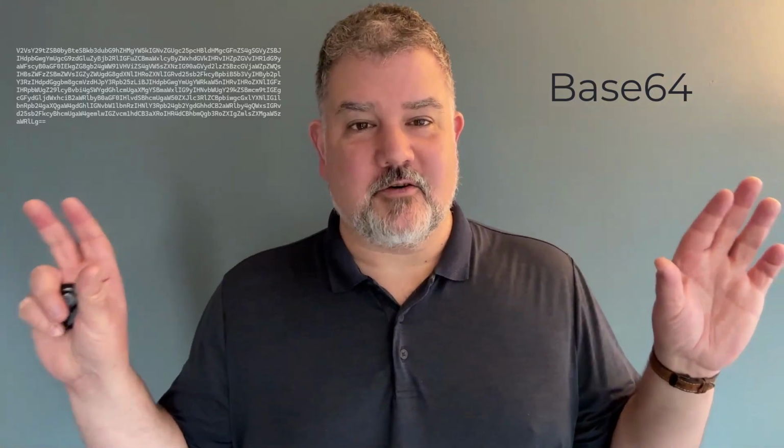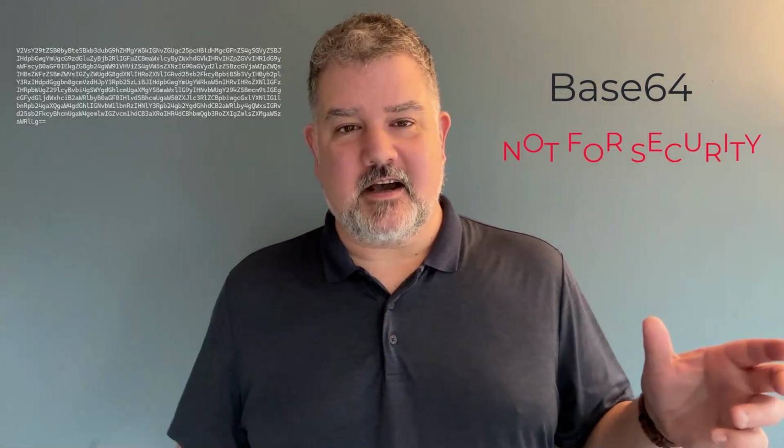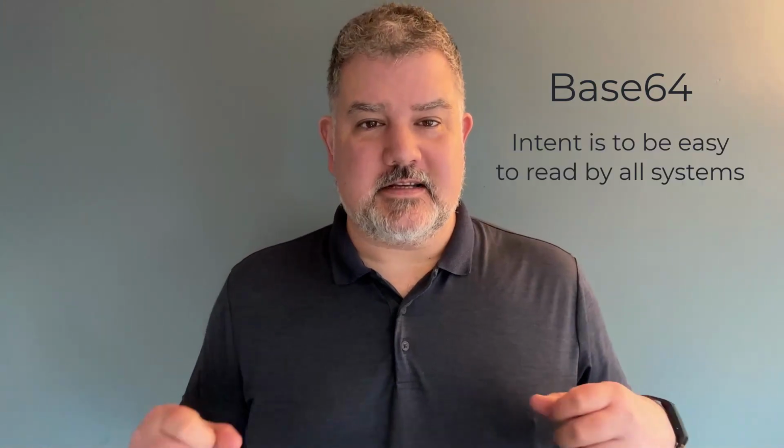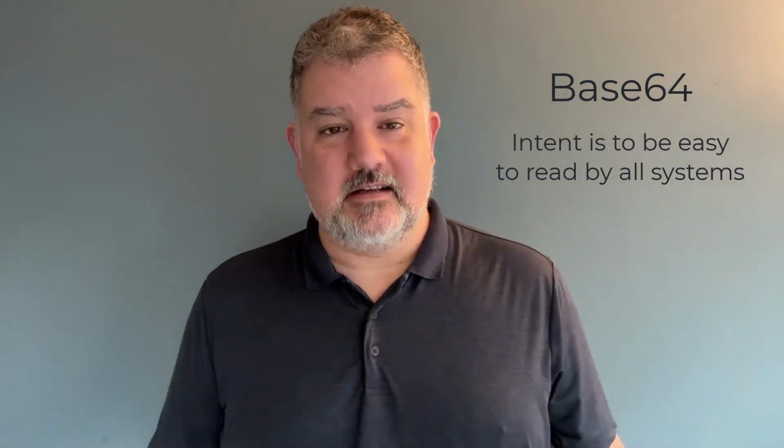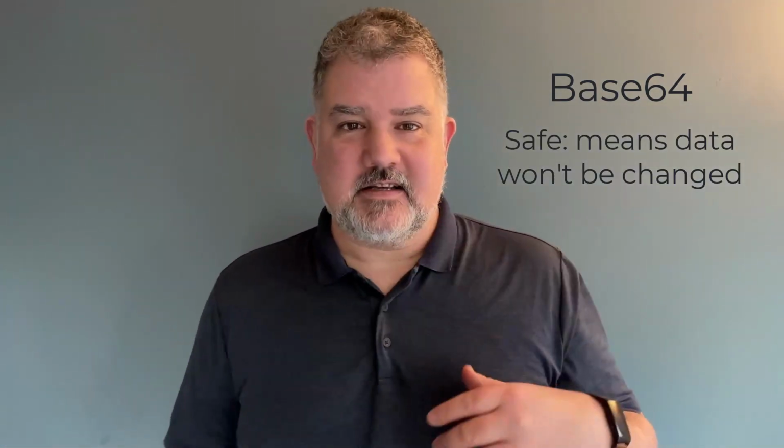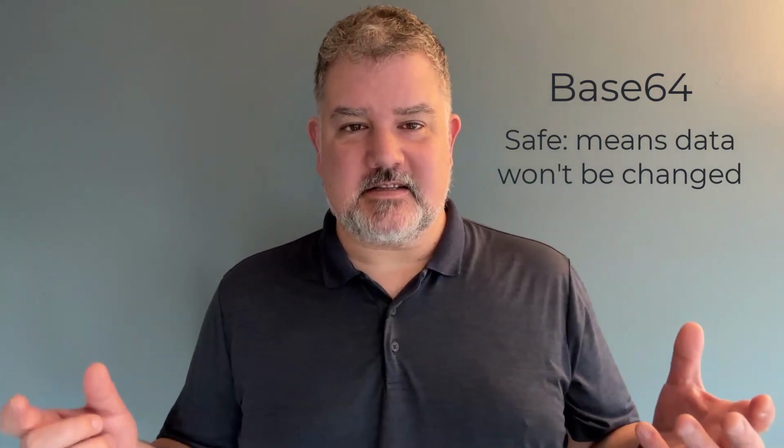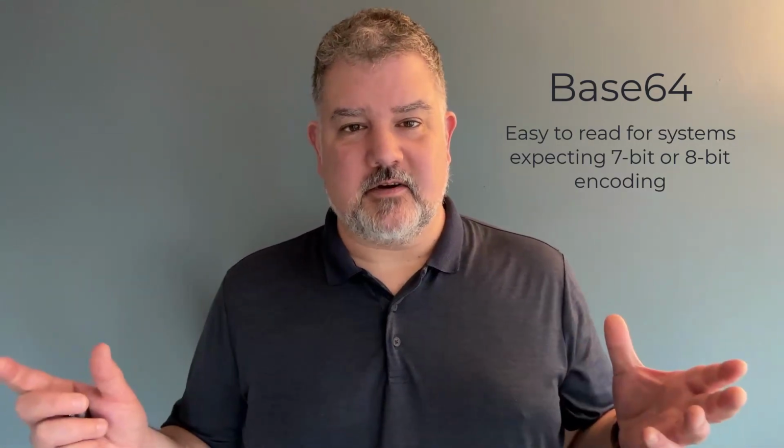So you might look at all the gobbledygook that Base64 creates, and you might think, hey, that would be great for security. And actually, that's completely wrong. Base64 is intended to be easy to read by computer systems, any computer systems. And so, therefore, it is not a secure way to handle data, but it is a safe way of handling data in the sense that it is able to be read by all computer systems regardless of what kind of system they are.